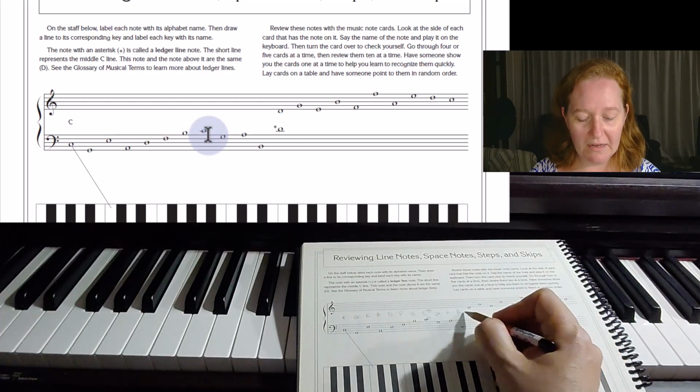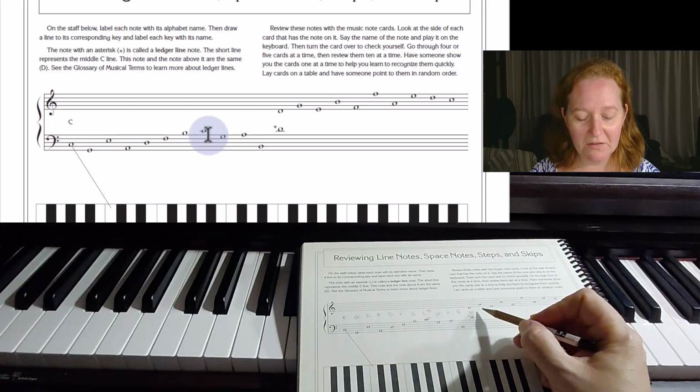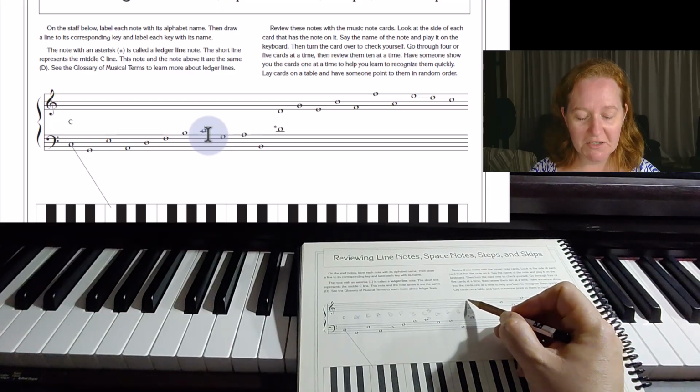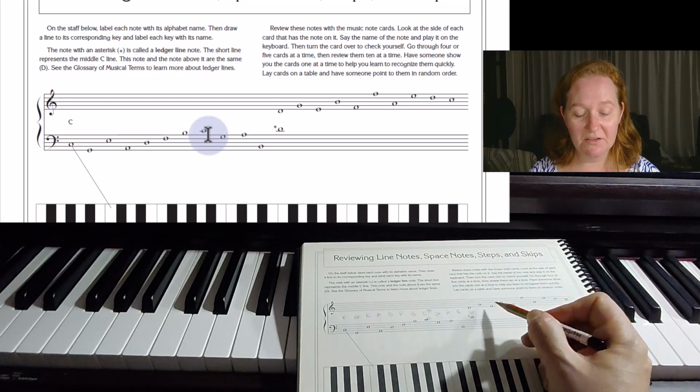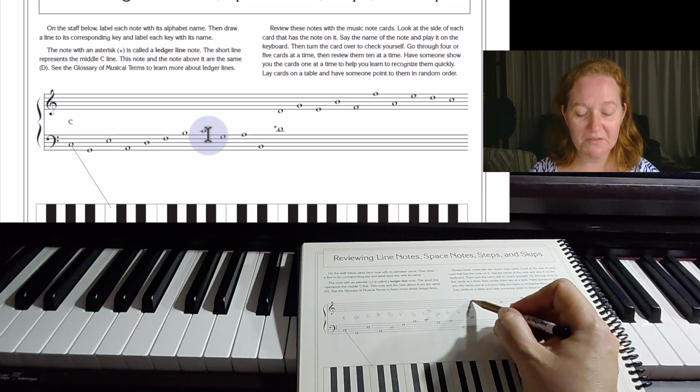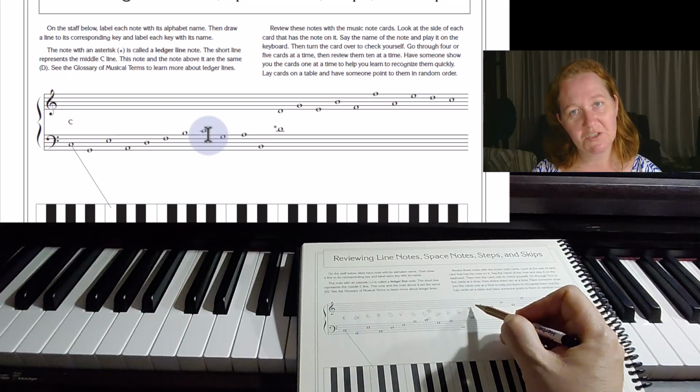It would be A, B, C. This is a D. And you can see written in the treble clef, this is written just below that bottom line and between middle C and that bottom line. And the rhyme for the lines in the treble clef is "Elephants/Giraffes bend down forward." So that would be an E if it was on the first line.